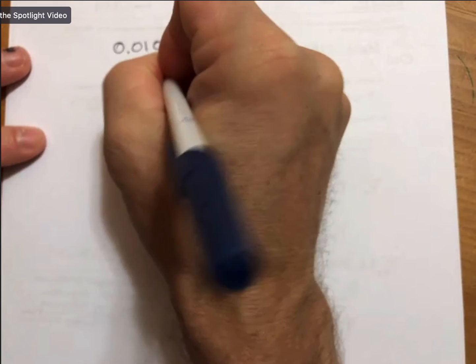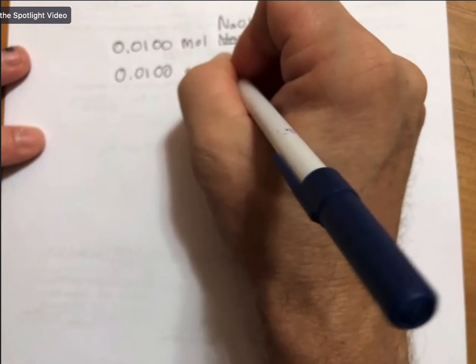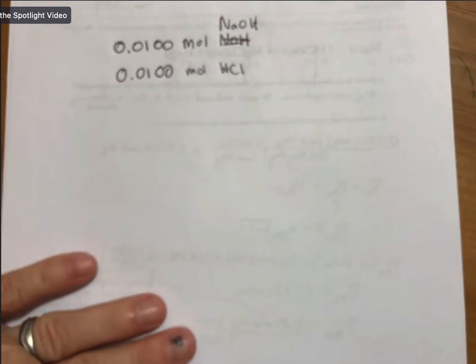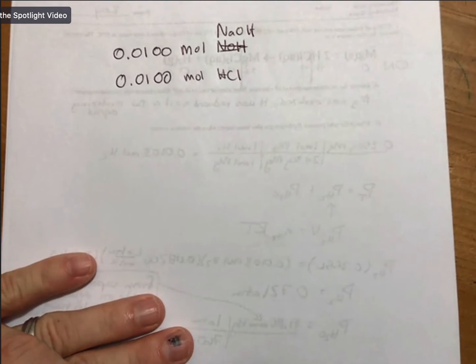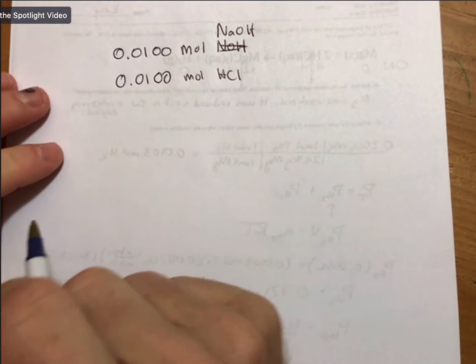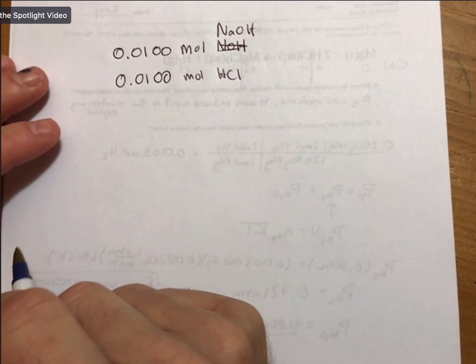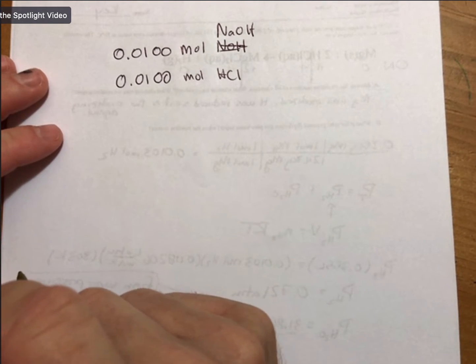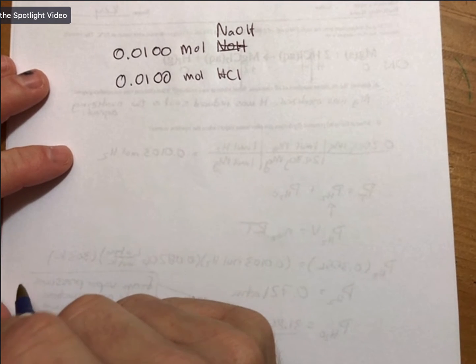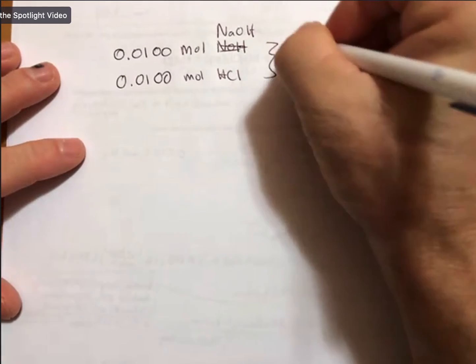So Vanessa, you got 0.0100 moles of sodium hydroxide and the same number of moles of HCl is what you're saying? Yes. It's the same. Such a good question. So which one is your limiting reactant then? They're both the limiting reactant. Yes.